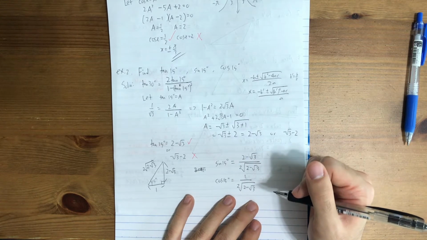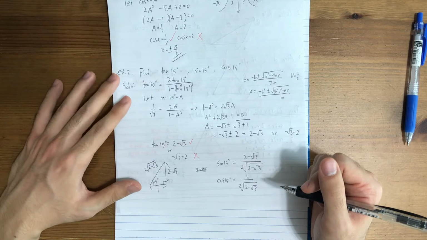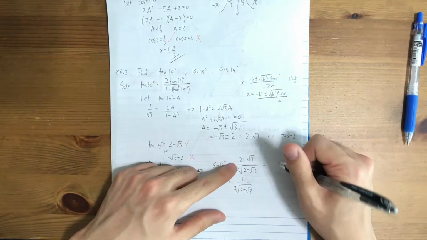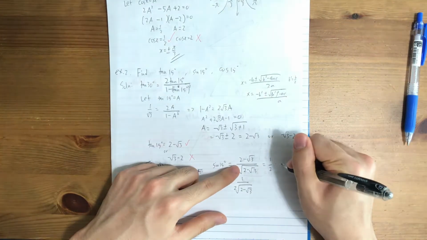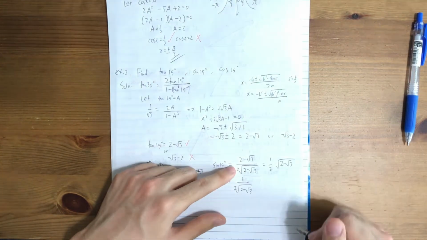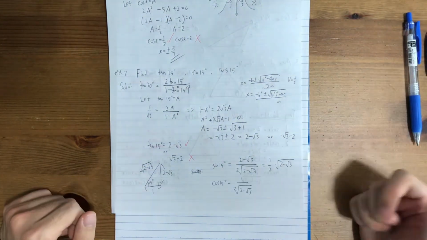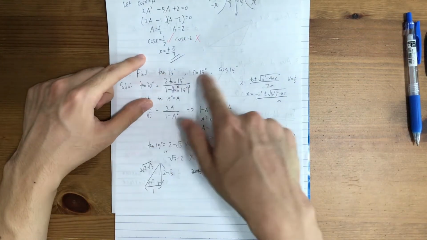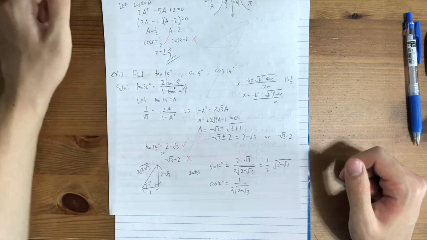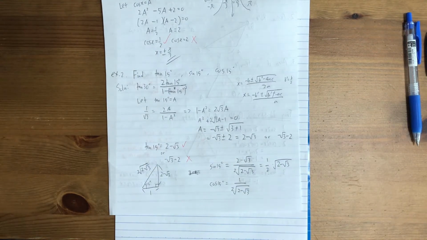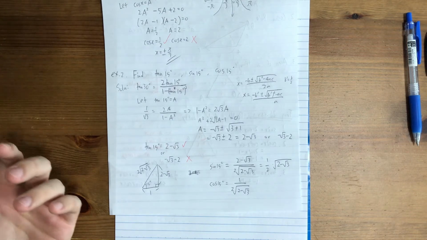Well, you can try to rationalize it twice, but I will not bother to do that. If you want to write this a bit nicer, you can just write it like that. And the same for this, but I'll rationalize this. So this is how we can find these three special angles. And you can also find for something like 75 degree as well, because 75 degree is just a half of 150 degree, and 150 degree is symmetrical to 30 degree, right? So you can always use this.